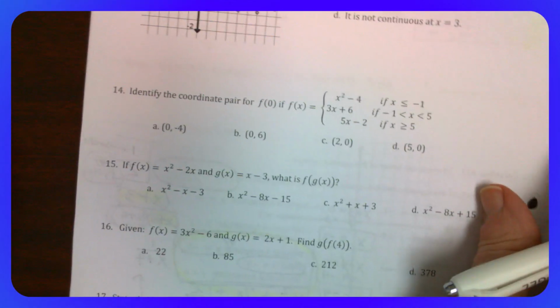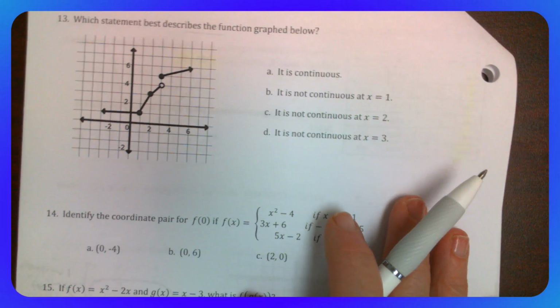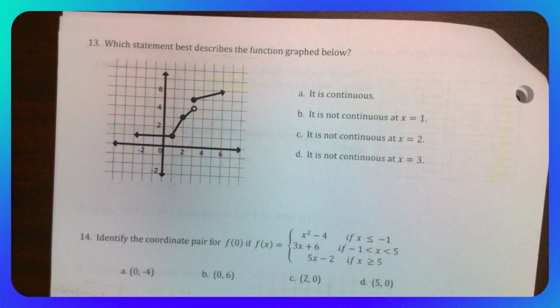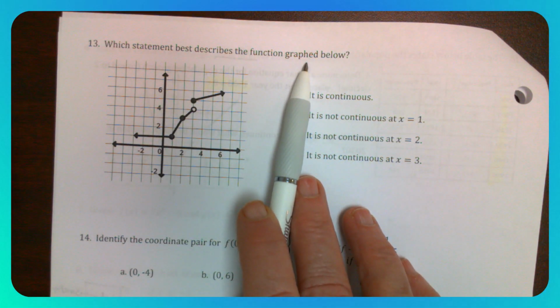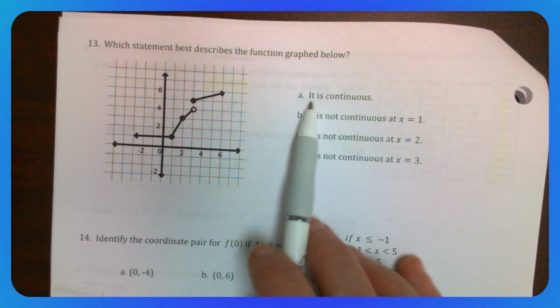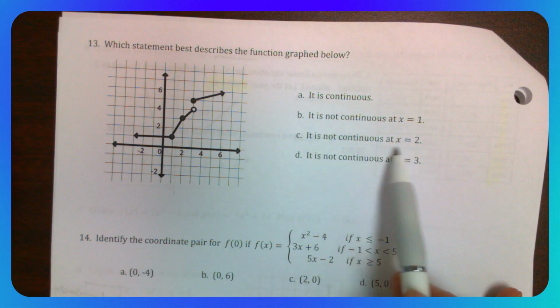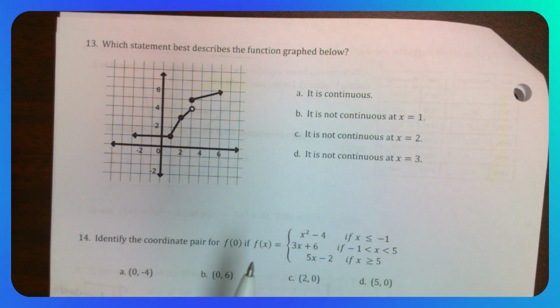All right, now we're going to move on to question number 13. Make sure that we can see the question here. Which statement best describes the function graph below? It's continuous. It's not continuous at x equals 1. It's not continuous at x equals 2. It is not continuous at x equals 3.